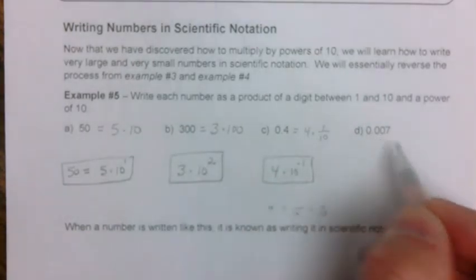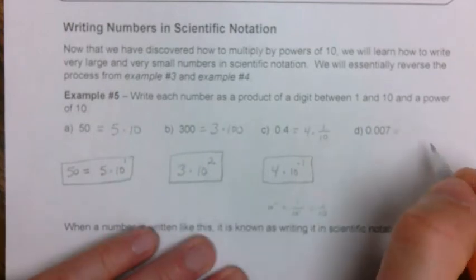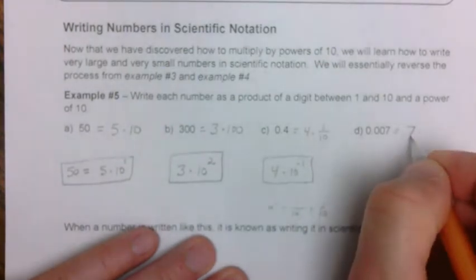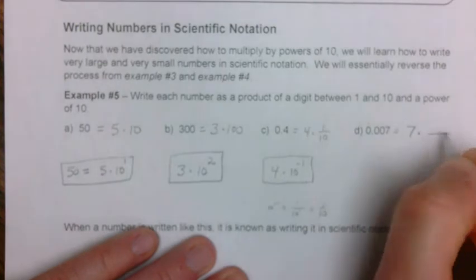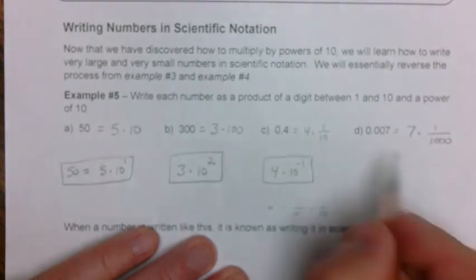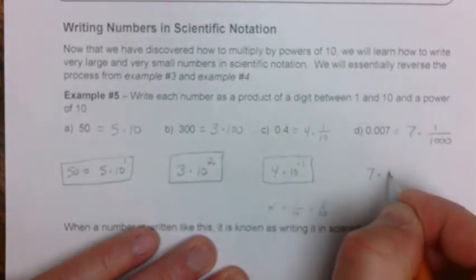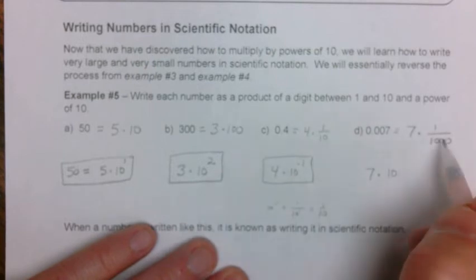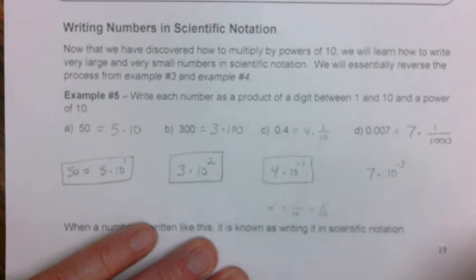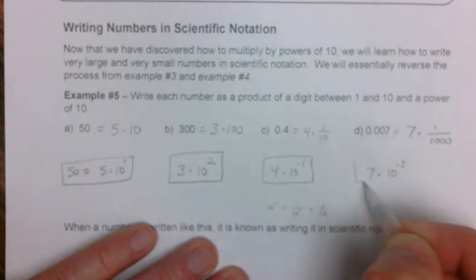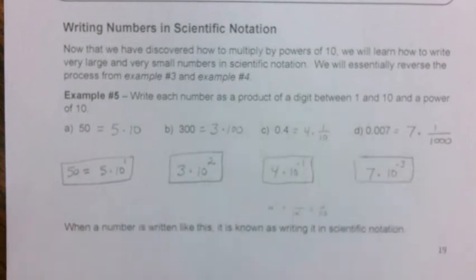Finally, 7 thousandths. Again, I'm going to multiply it as a digit between 1 and 10 with a power of 10. My digit between 1 and 10 is going to be 7 times 1 thousandth this time. 7 thousandths is 7 times 1 thousandth, which is the same as 7 times 10 to what power? Well, 1 1,000th is the same as 10 to the negative third power. Remember, 1,000 is a 1 with 3 zeros after it. Since it's a fraction, it's going to be a negative exponent, 7 times 10 to the negative third power.